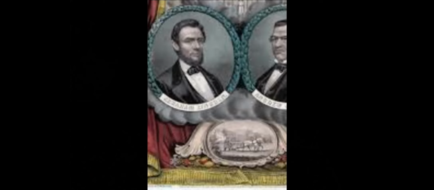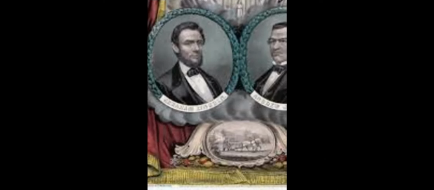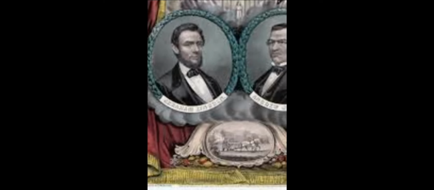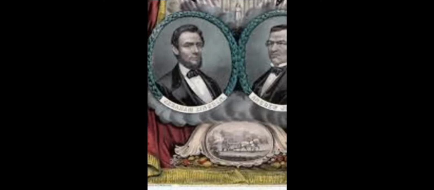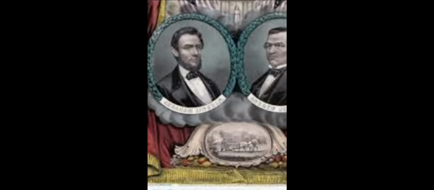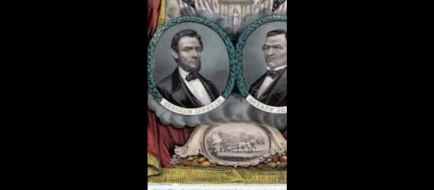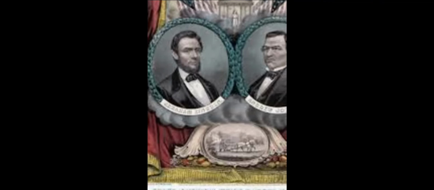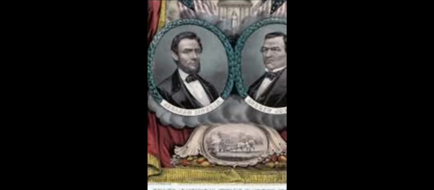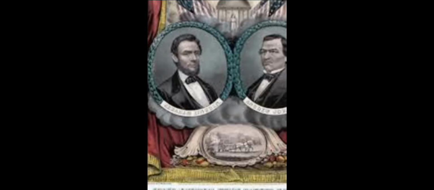However, in 1864, Lincoln's main difficulty, the main issue that would have stopped him from winning the war, came not from the southern attempts to defeat Union armies on the battlefield. It came from the problems he had at home. There was an election and the North was becoming war weary.